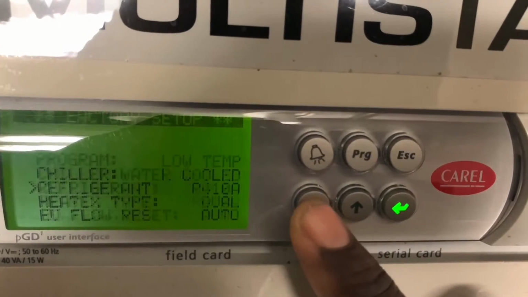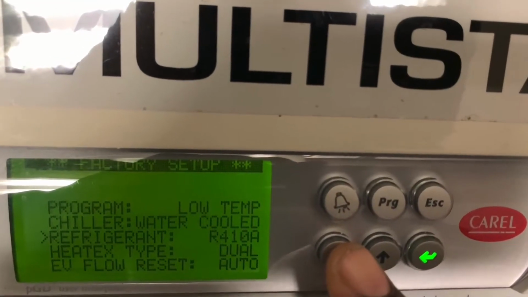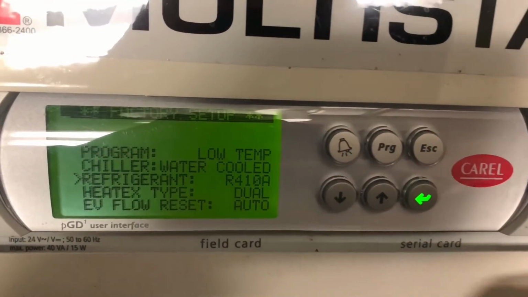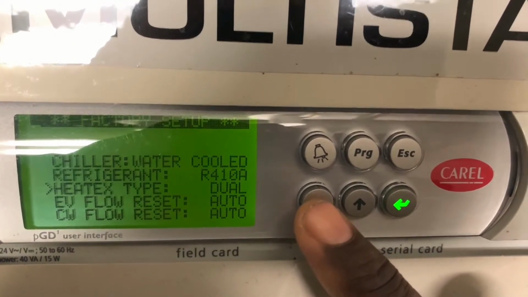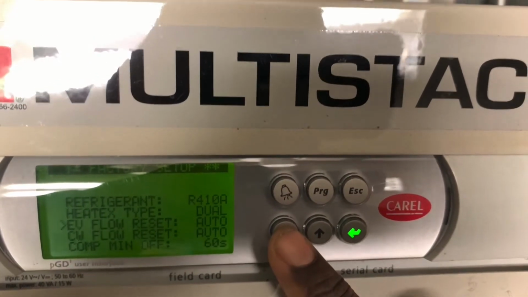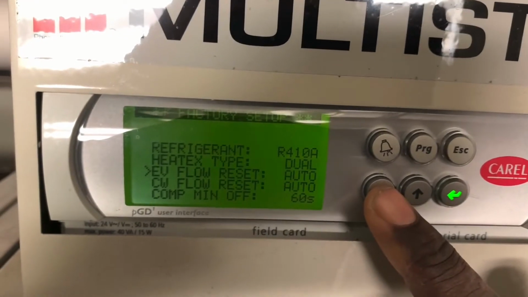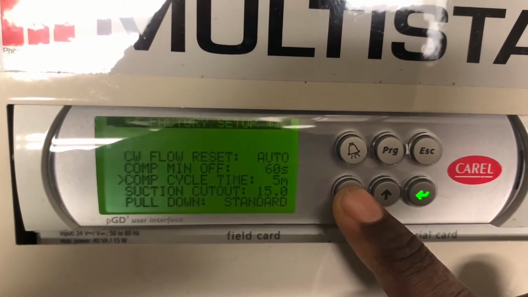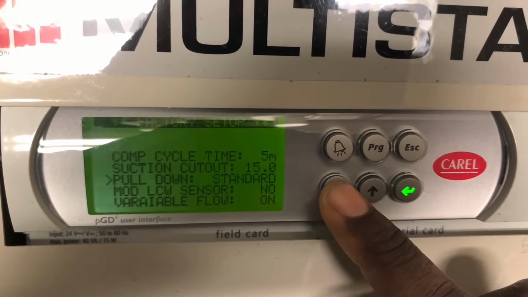I'm just going to go through it. I'm not going to explain every setting in detail. I'm just going to scroll through so you see what's there. You need to access it. Okay, this particular chiller is a water cooled chiller. So this is what we have in the factory menu.